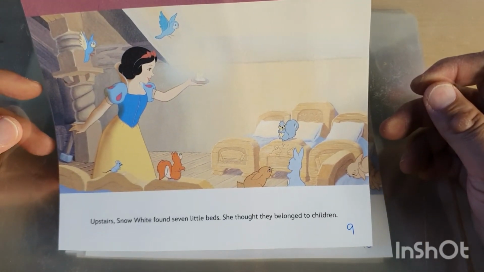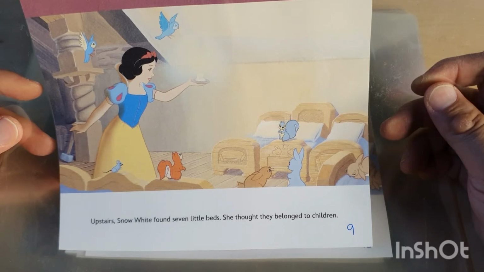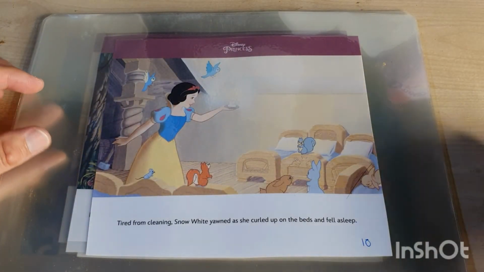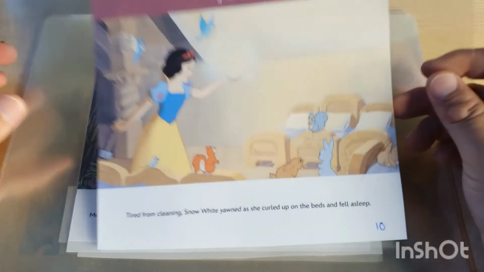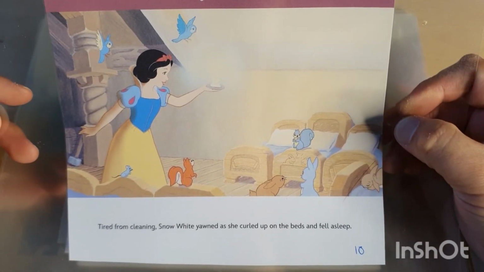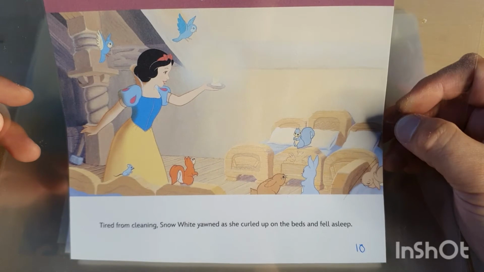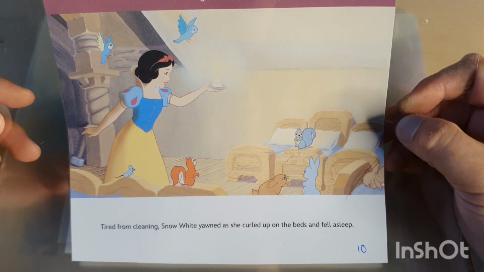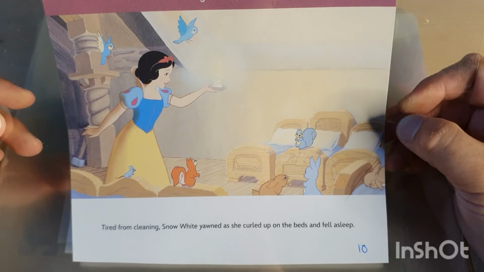Upstairs, Snow White found 7 little beds. She thought they belonged to children. Tired from cleaning, Snow White yawned as she curled up on the beds and fell asleep.